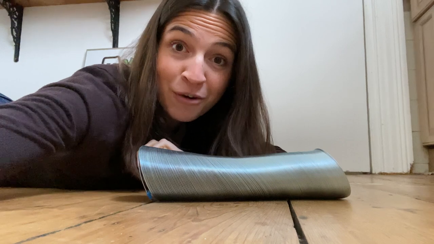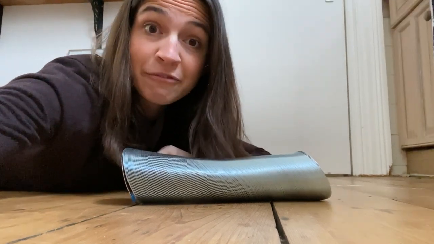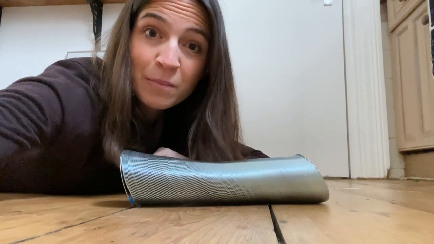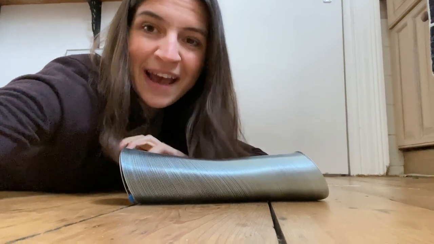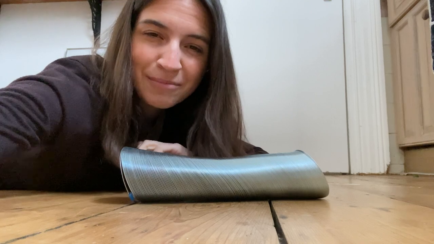And the best way to show this is with a slinky. I'm down on the floor with my slinky. What I've noticed is, firstly, my floor is in desperate need of a hoover, but also moving the slinky makes a lot of noise. Anyway, let's push through that and let me show you a longitudinal and transverse wave on a slinky.